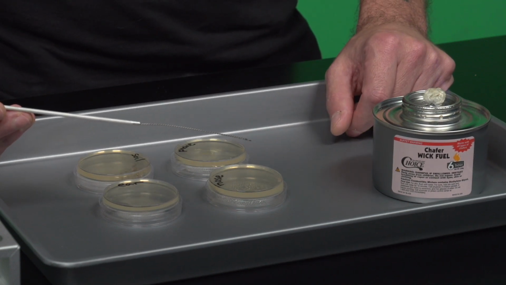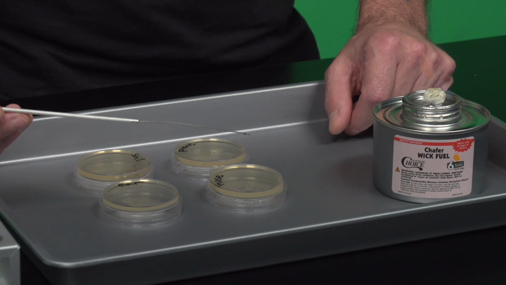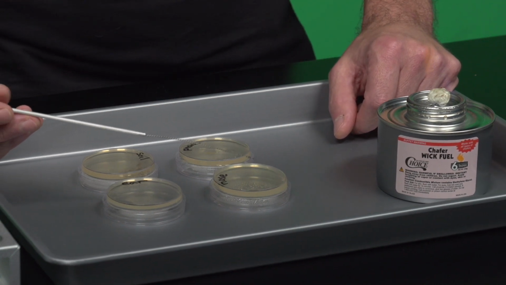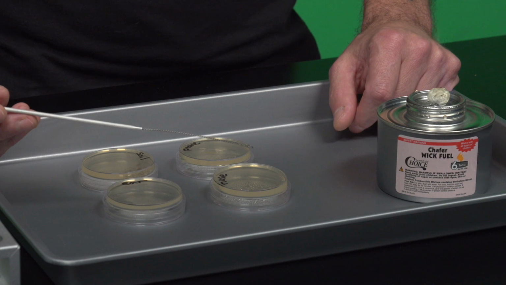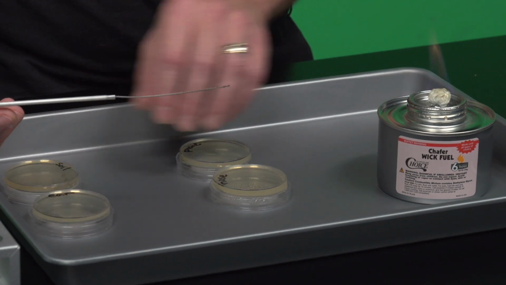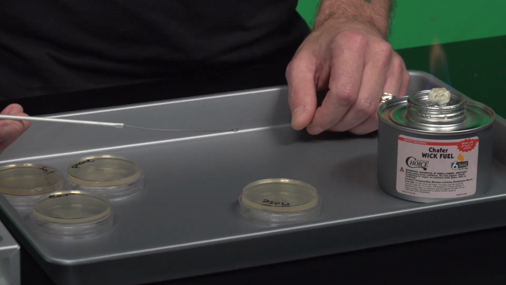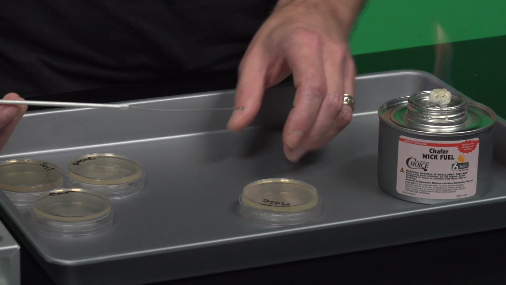Because if you take a super hot loop and put it to your bacteria, then essentially you'll kill a whole bunch of bacteria, which you don't want. So after you wait the 15 seconds, and it doesn't matter which one we start with, it is time to go ahead and do the quadrant streaking.